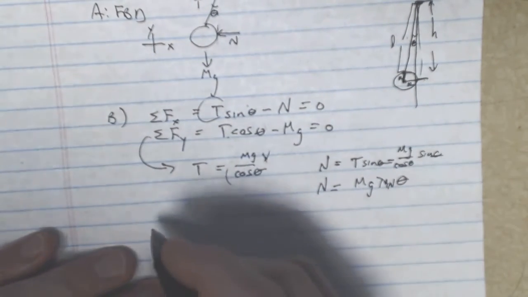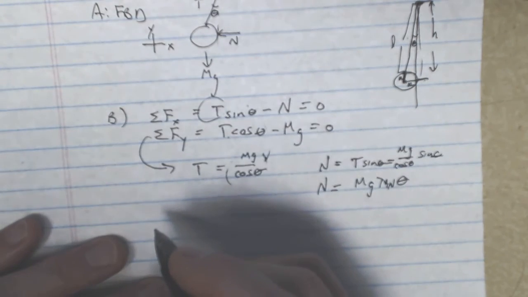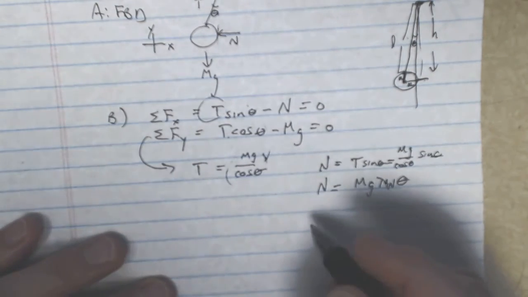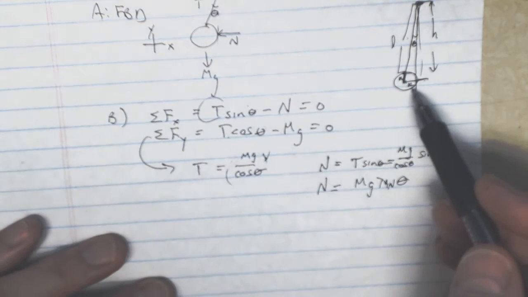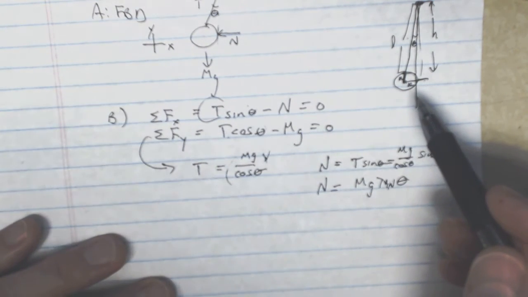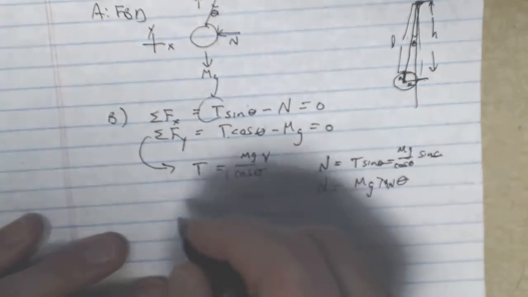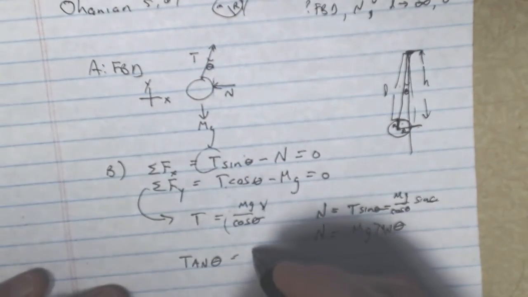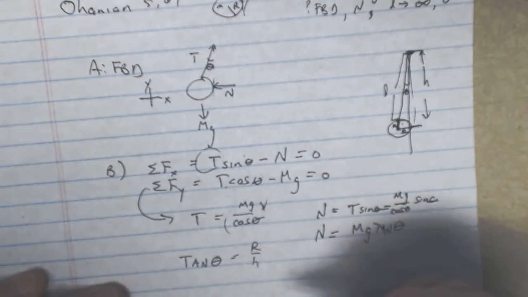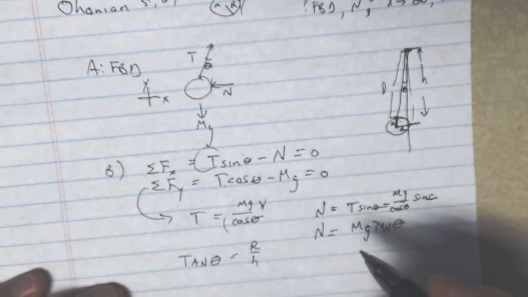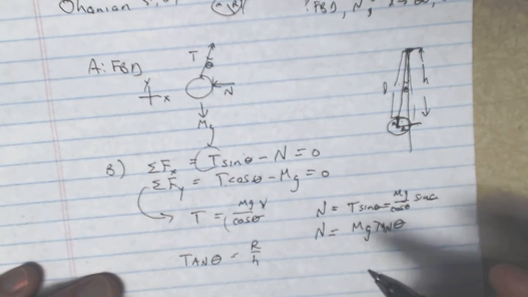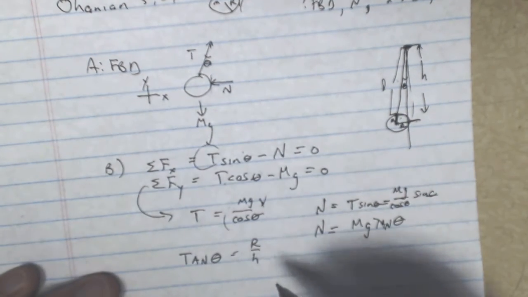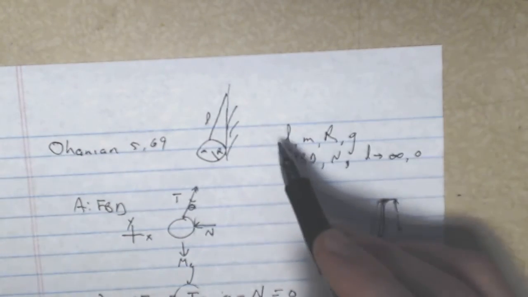So let's do that. How do I get theta out of my equation? Well, tangent of theta is just the opposite side over the adjacent side, r over h. Easy. So the normal force then is equal to, actually, I better back up. We weren't given h in the problem. You notice up here I didn't include h as something that's given. So I also need to work out what h is.